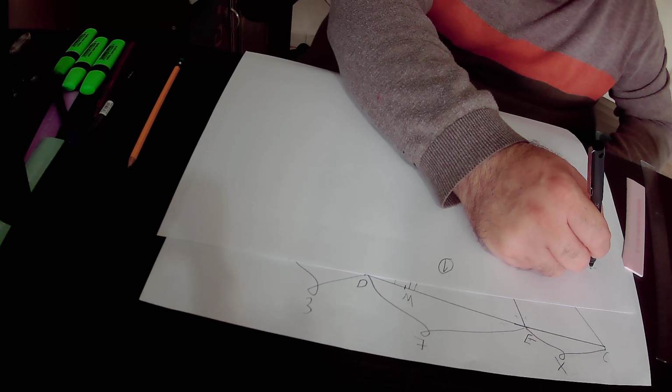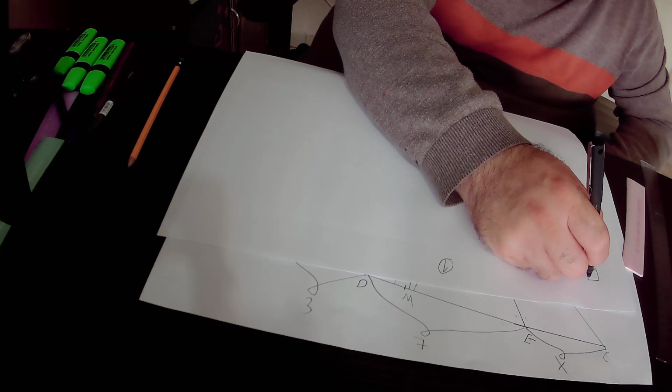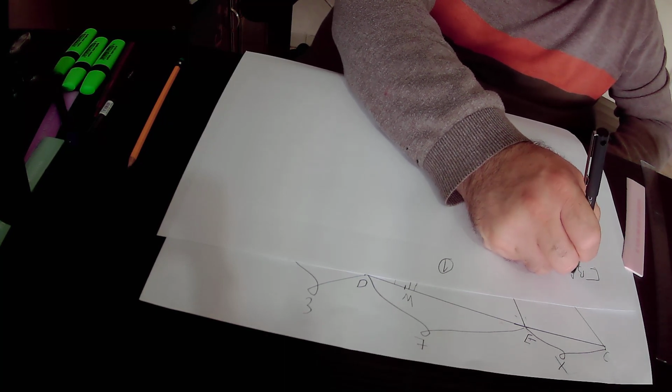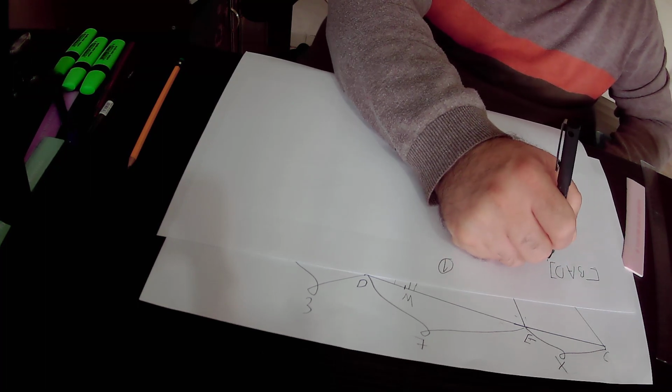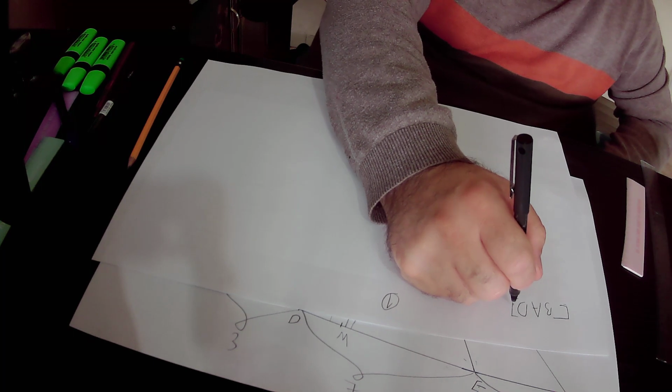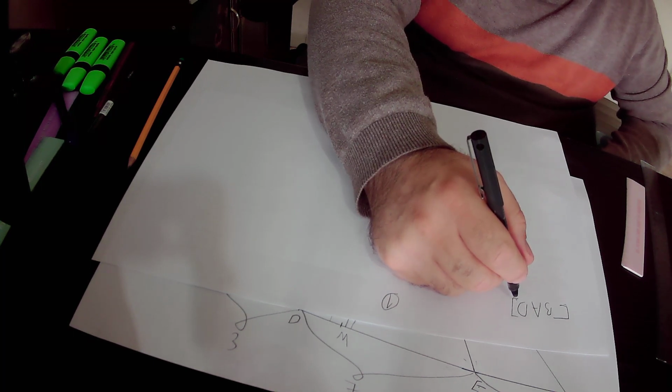The area of triangle BAD, here the squared brackets is the sign for the area.